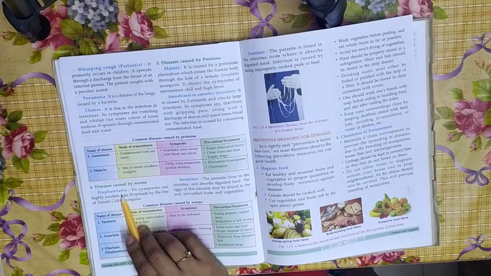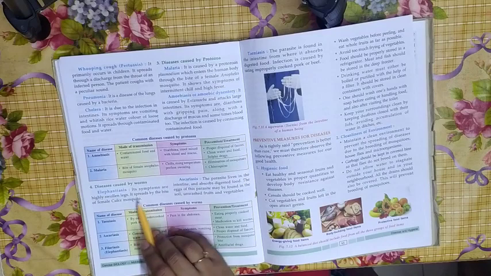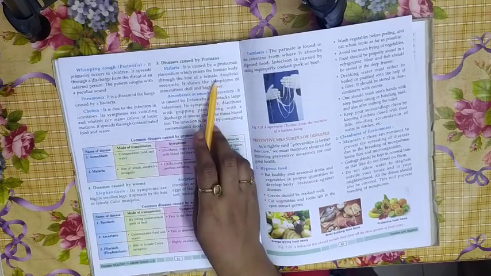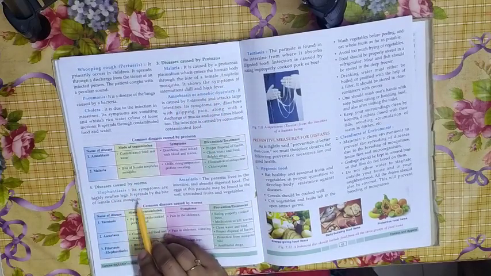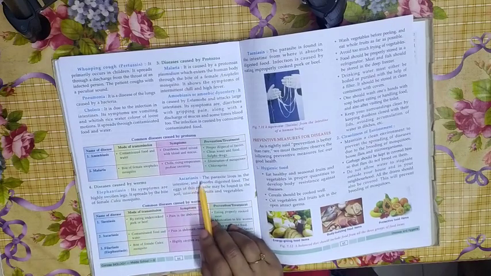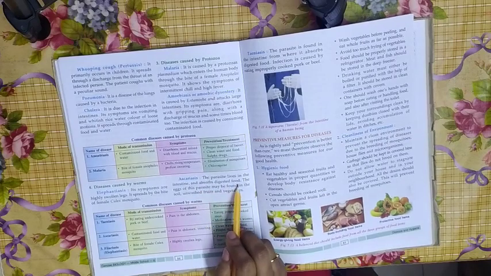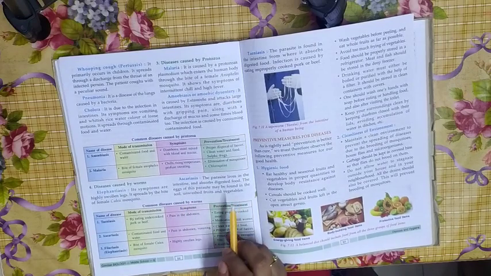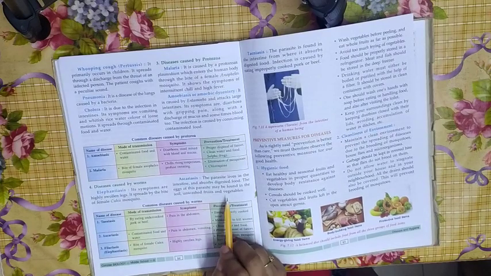So first is elephantiasis. What is the symptoms of elephantiasis? Highly swollen legs. It spreads by the bite of female Culex mosquito. So malaria is caused by female Anopheles mosquito, whereas elephantiasis is caused by female Culex mosquito. Next is ascariasis. The parasite lives in the intestine and absorbs digested food. The eggs of this parasite may be found in the soil, unwashed fruits and vegetables. So that is why we should always eat fresh fruit and well washed fruits and vegetables.